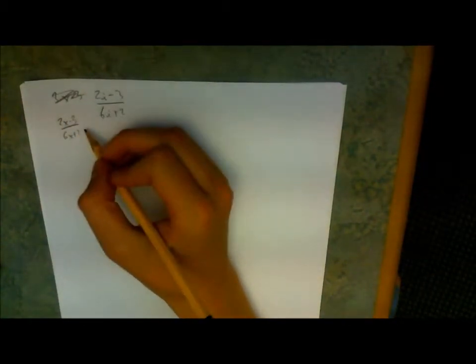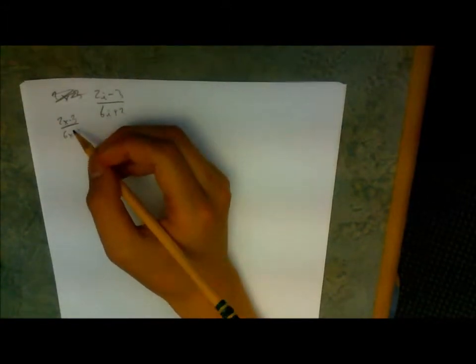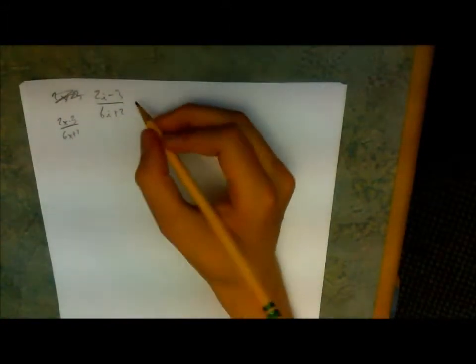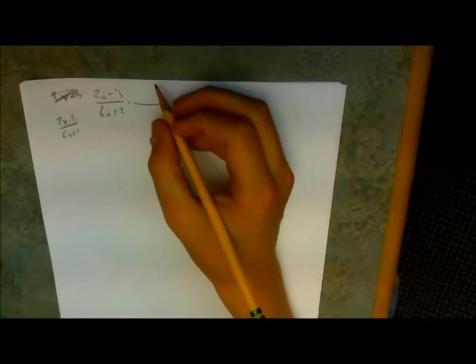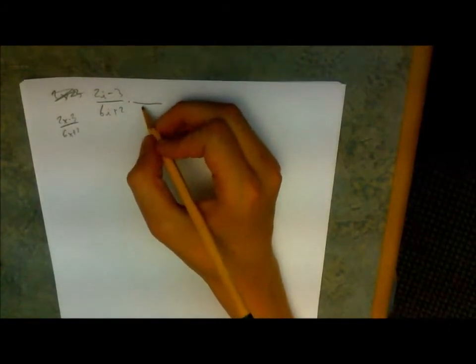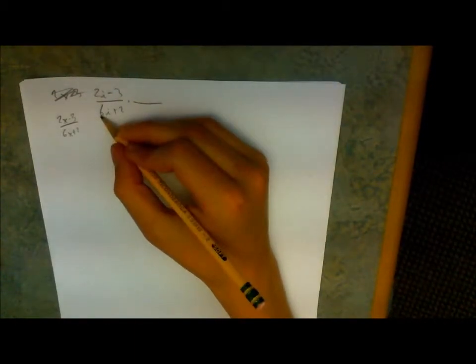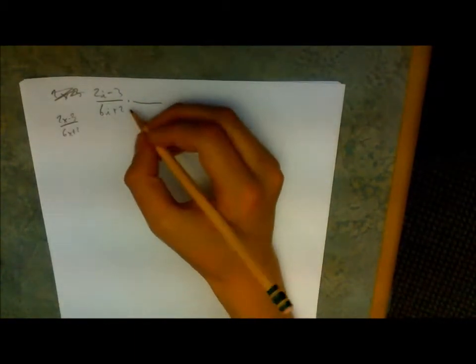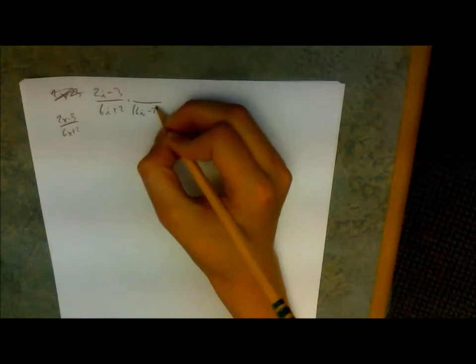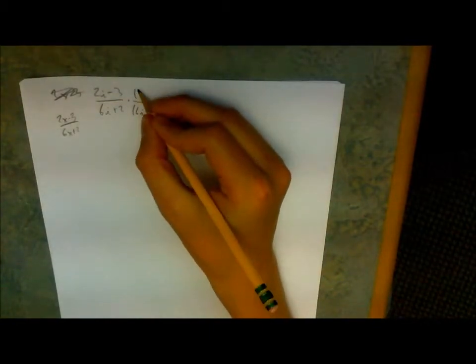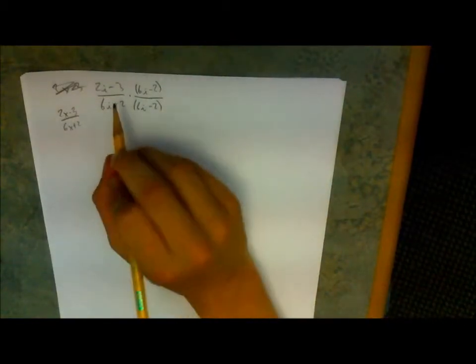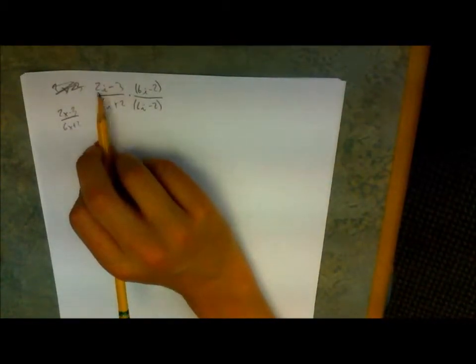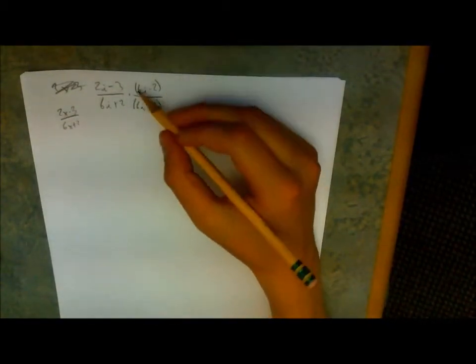There's not much you can do to simplify this. However, what we can do is multiply by the conjugate. Multiply by 1, but having in the numerator and the denominator the conjugate. Conjugate of 6i plus 2 is 6i minus 2. Multiply the same by the top, you would get this. Then, same thing as when we were multiplying, FOIL it out.